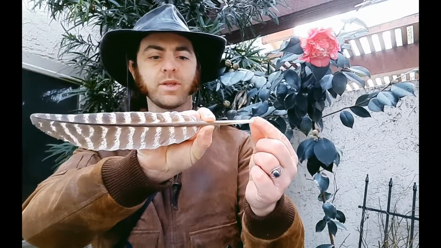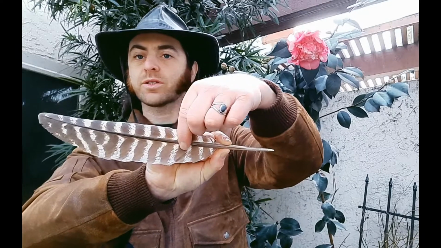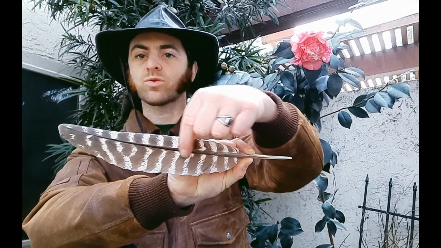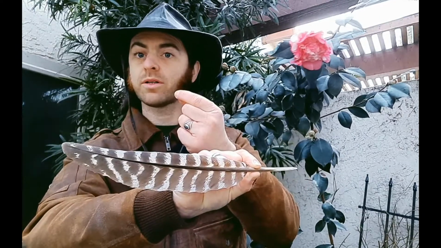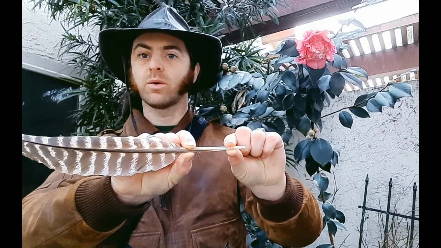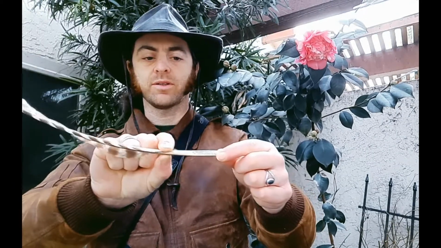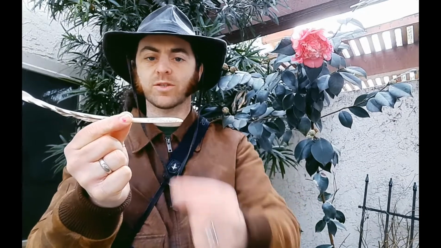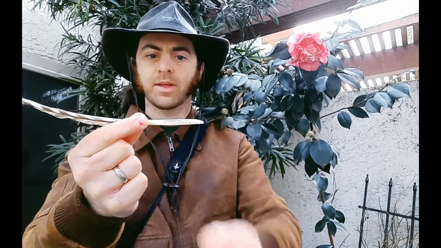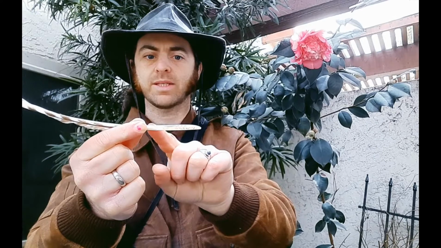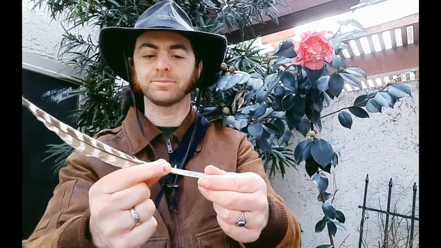Through the middle, there is the shaft, which is divided into two sections. There's the rachis, which is the solid part, and the calamus, which is the hollow part. If you can ever pick up especially a large feather like this one, you might be able to see here. It's actually hollow through all this base area here. That's the calamus.